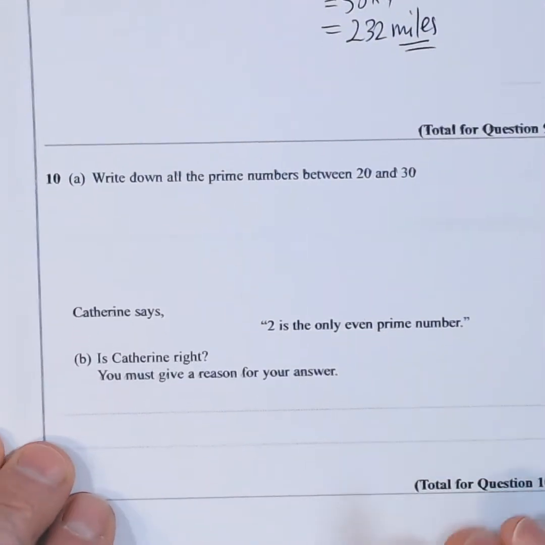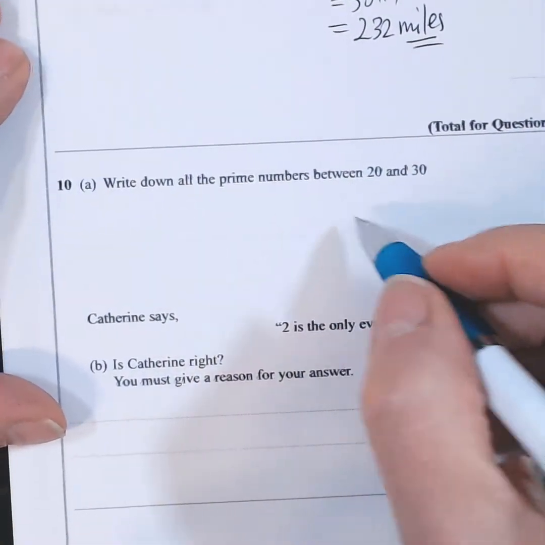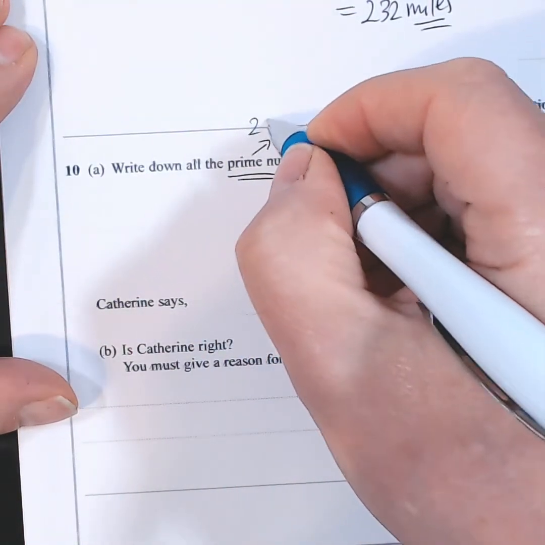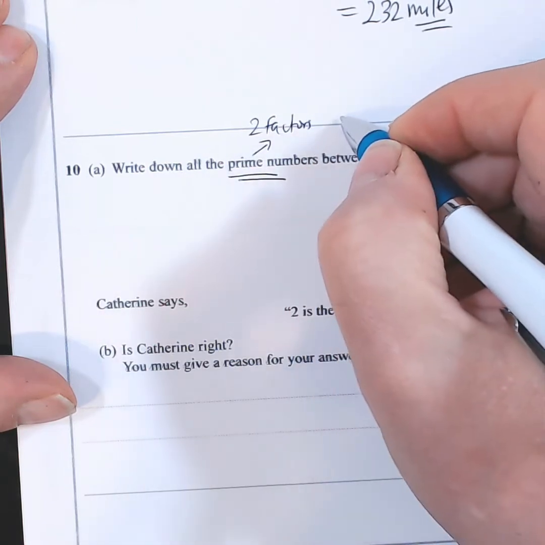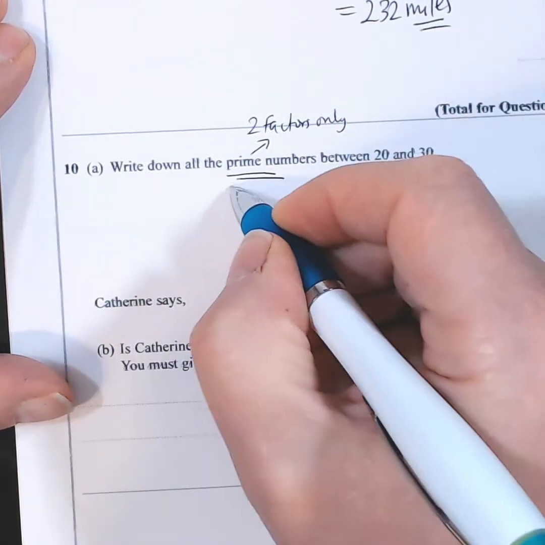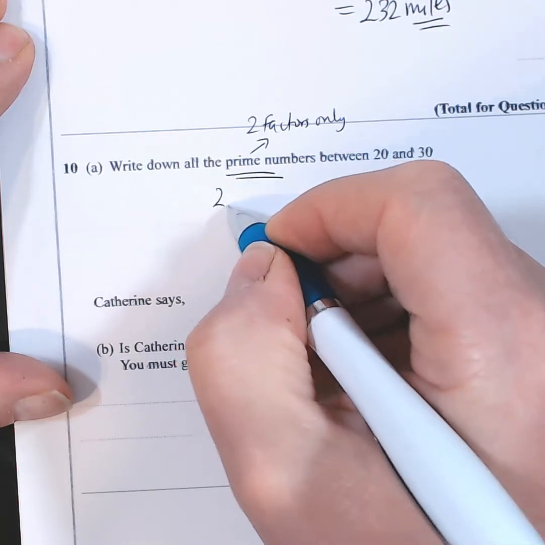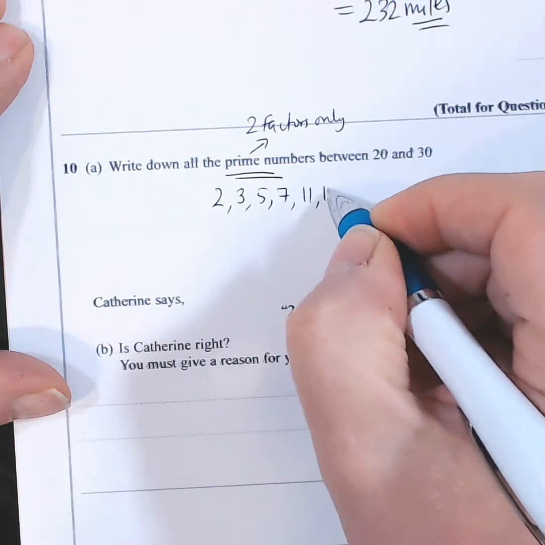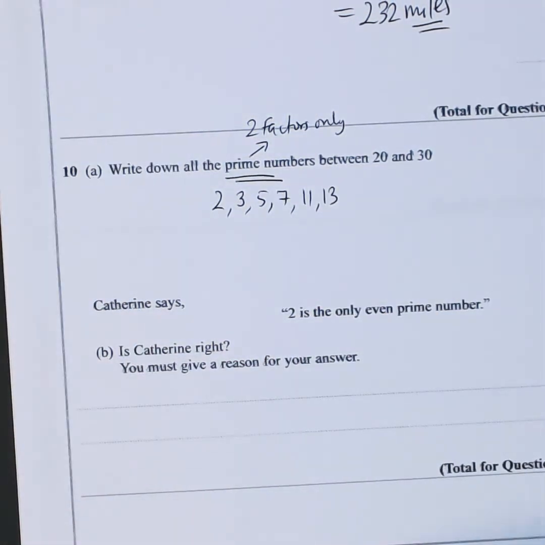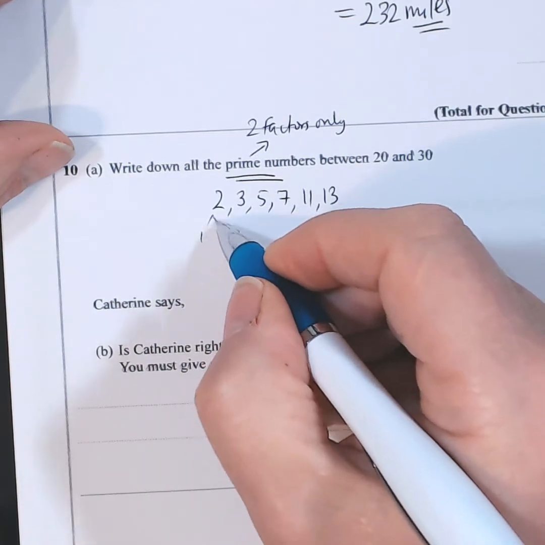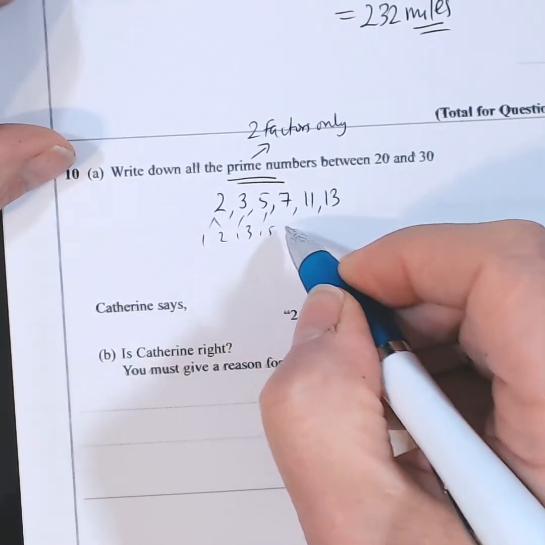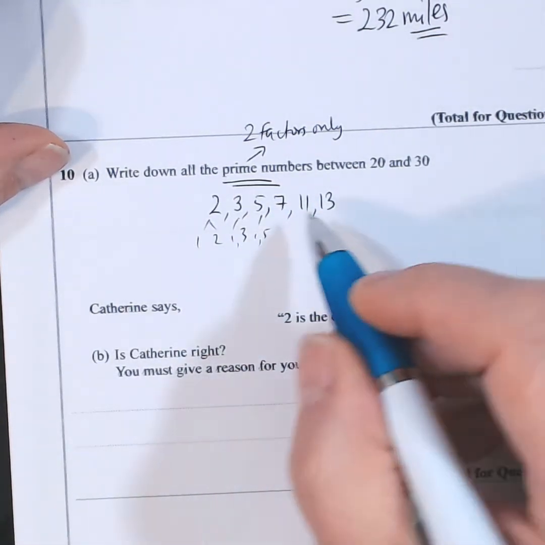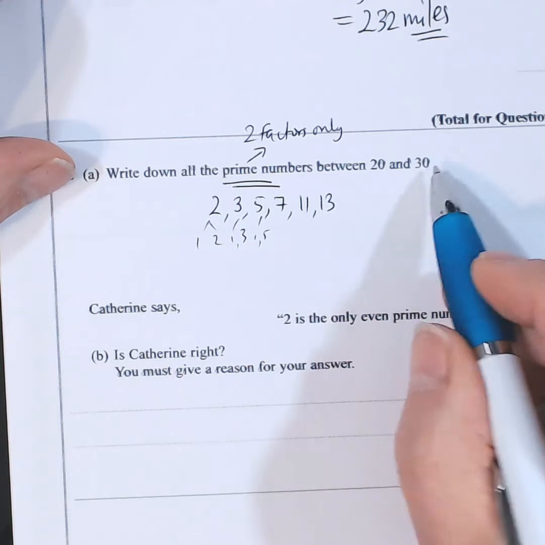So here we see a question that talks about prime numbers. So as soon as we see prime numbers, we should be thinking of two factors only. All numbers that are prime have two factors only. So if we list out a few of them, the first prime number is 2, 3, 5, 7, 11, 13 and so on. All of those have two factors, 1 and 2, 1 and 3, 1 and 5 and so on. Basically it's 1 and the number itself. But it wants you to write down the prime numbers between 20 and 30.